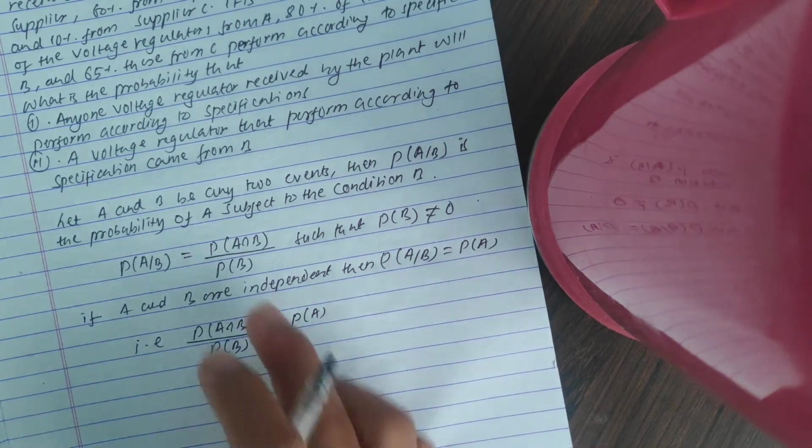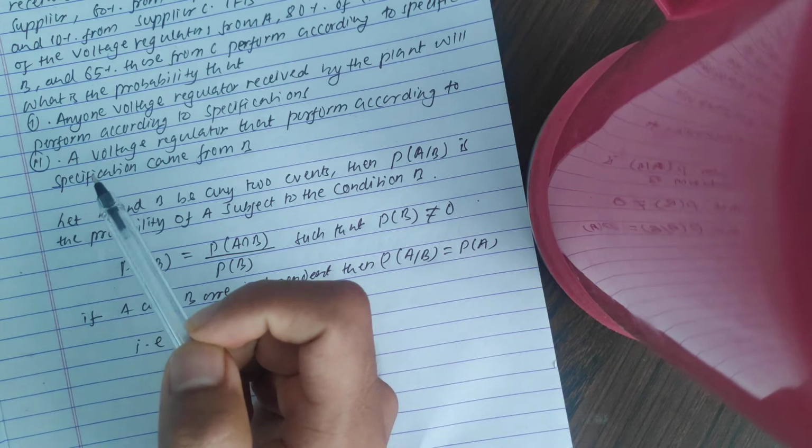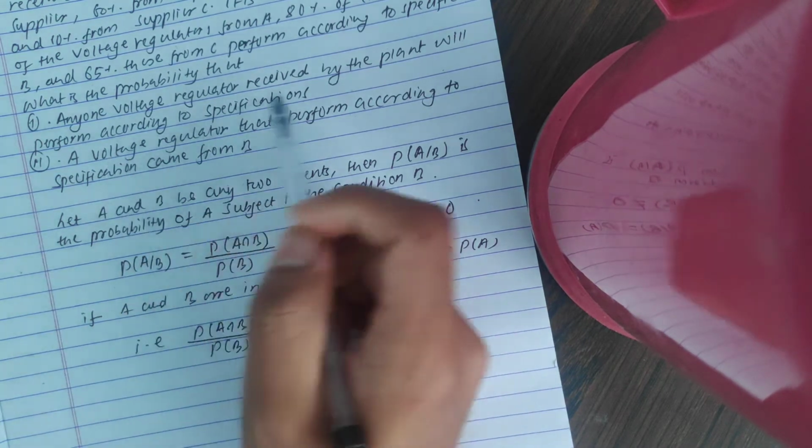Now we are going to solve question 1, that is, any one voltage regulator received by the plant will perform according to specification.